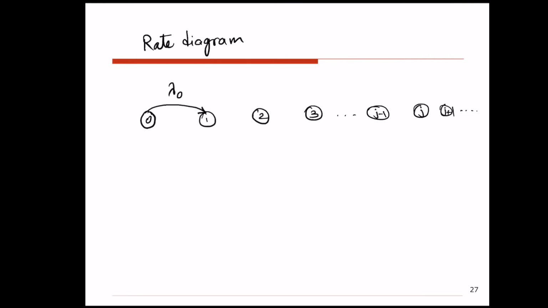If the system is in state 0, the rate of arrival of entities or customers to the system is lambda 0. If there is 1 entity in the system, the rate of arrival is lambda 1. And similarly, if there are 2 people in the system, lambda 2, and lambda 3 and so forth.